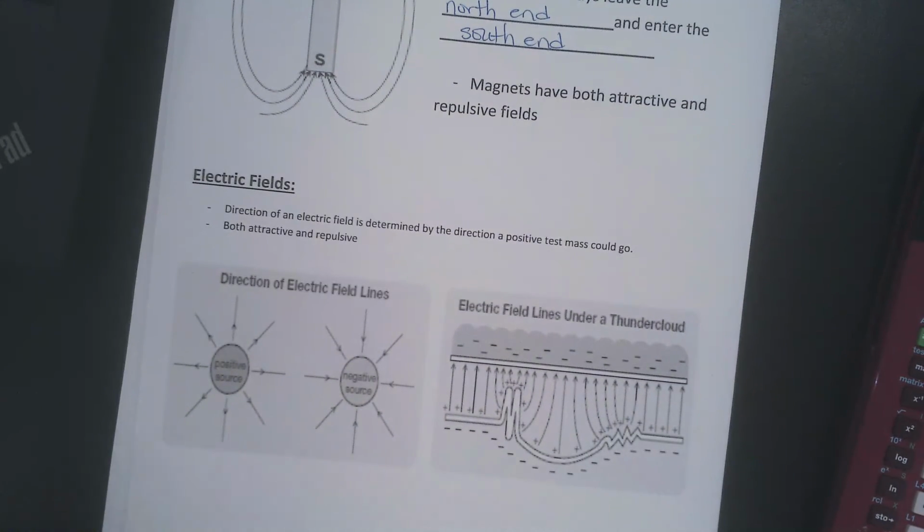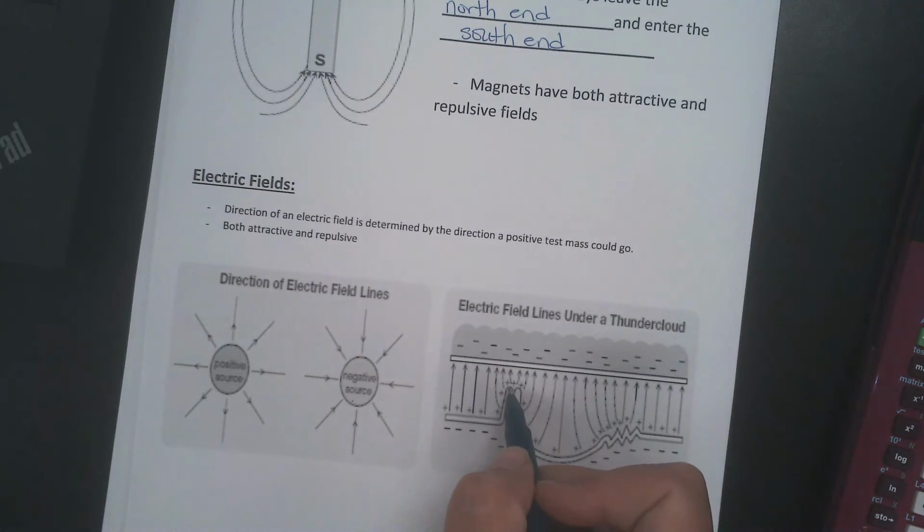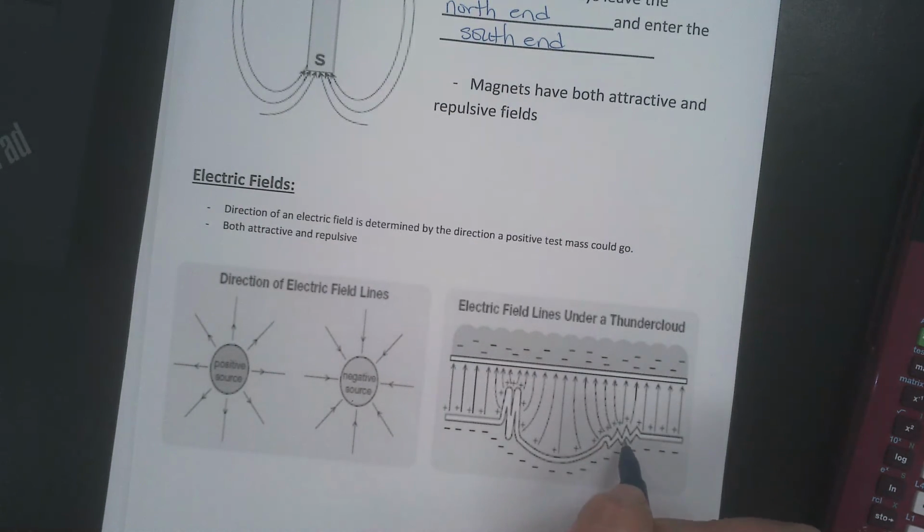And electric, you can see here that it flows away from the positive and it flows into the negative source. Same thing if we were to have plates. You can see here electric fields under a thundercloud. This one here is much closer, so this is going to be more attractive, whereas these ones are farther away, so it's going to be weaker.